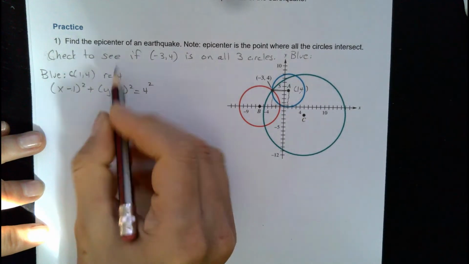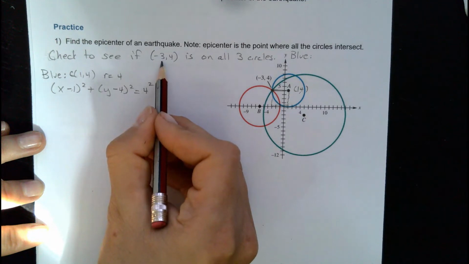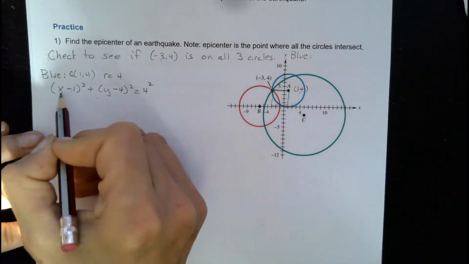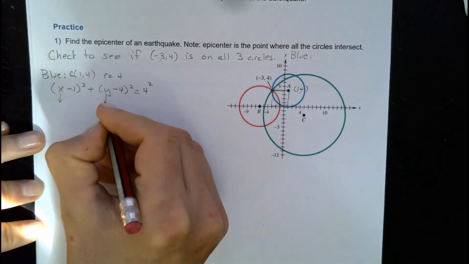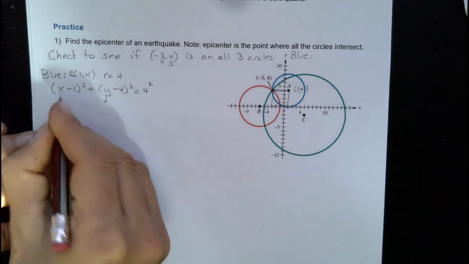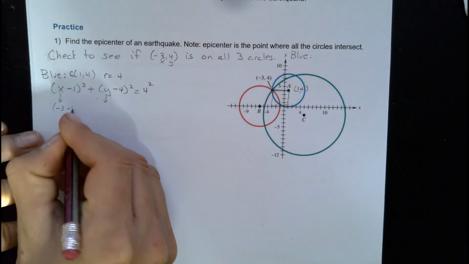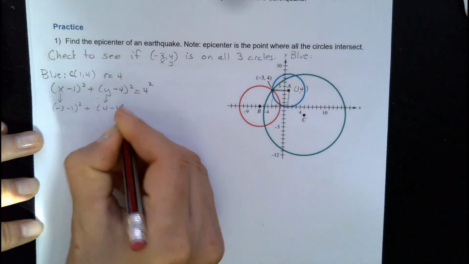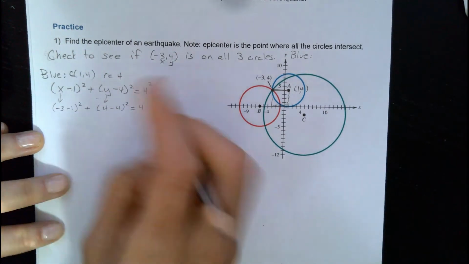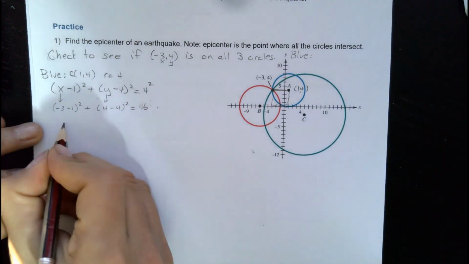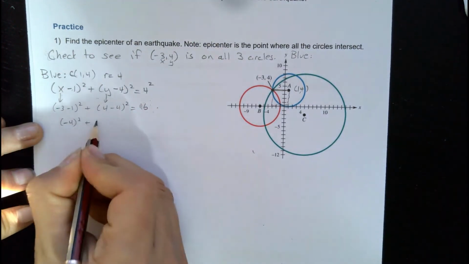But we want to see if -3, 4 is on the circle. So what I do is I take this and I put it where the x and y are. So this is x, this is y. So for x, here I put a -3. And instead of y, I'm going to put a 4. Oh, 4 squared is 16. So this is -4 squared.